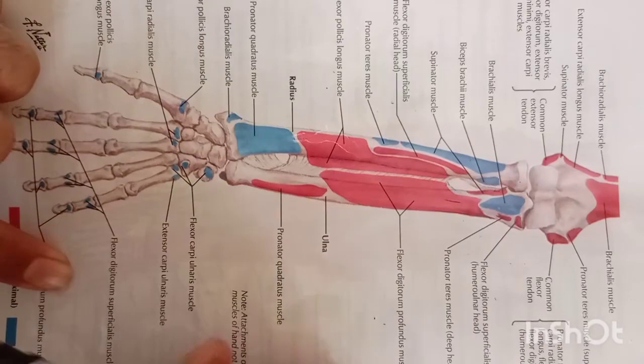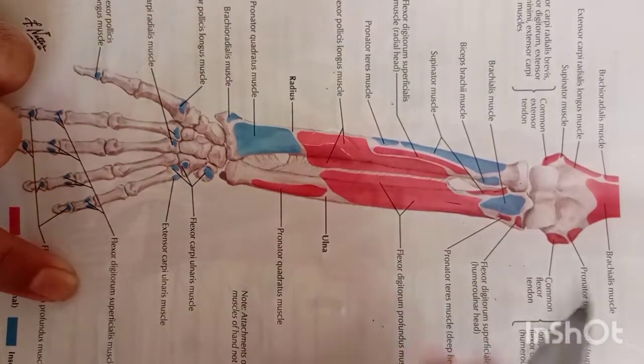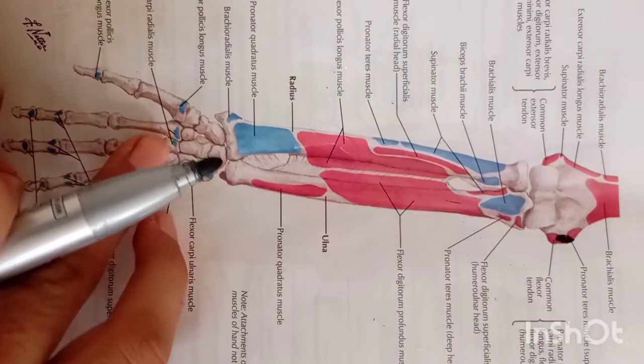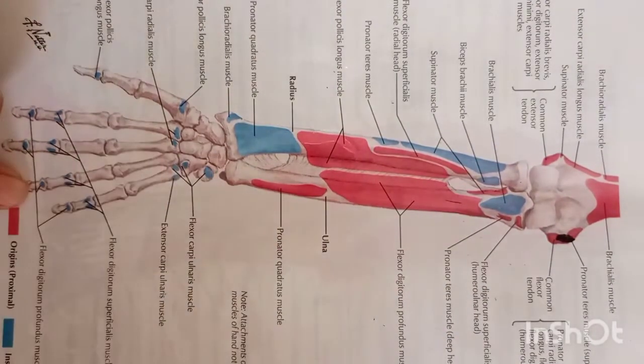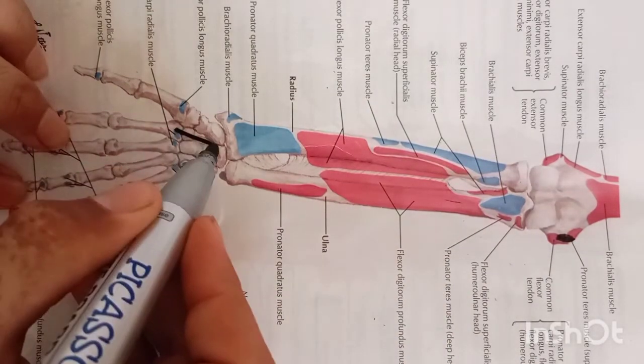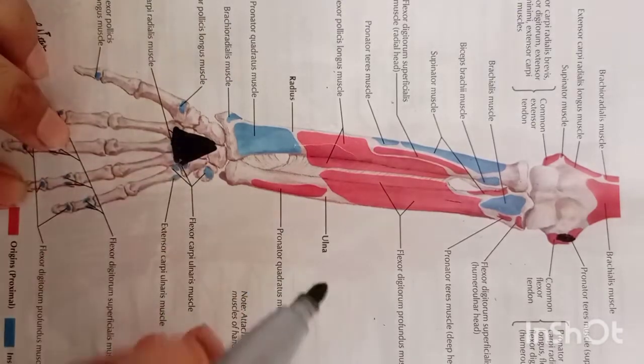Next one is the palmaris longus muscle. The palmaris longus also originates from here and it comes to the palm. And it is the only muscle that is not attached to the bone. Rather, it is attached to the palmar aponeurosis. Here we have the palmar aponeurosis.